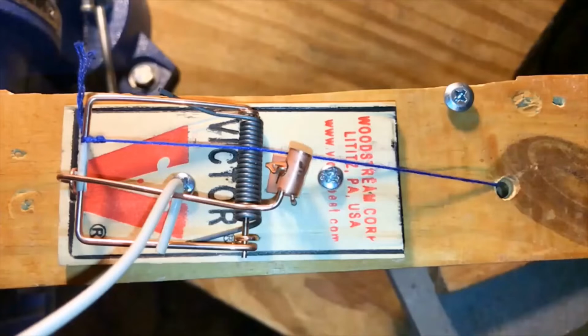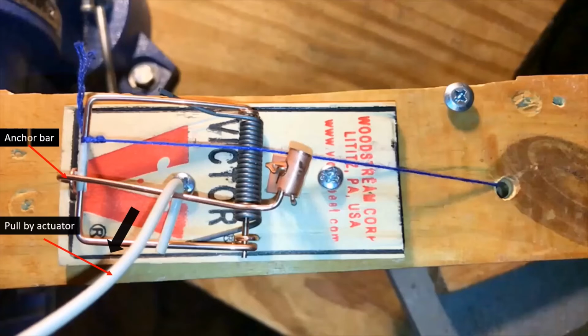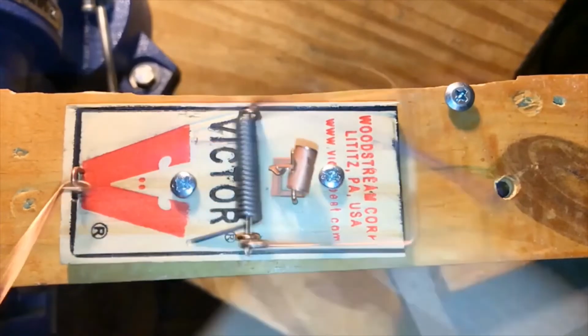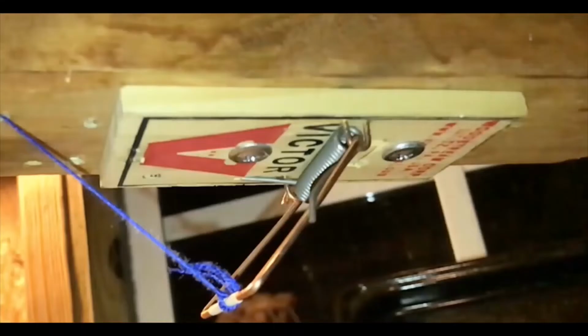Now let's look at the operations of the top mousetrap. When the right time comes, this hook, which is connected to the anchor bar, will be pulled by an actuator, which in turn will activate the top mousetrap. Because of the connecting string, once the top mousetrap is activated, the bottom mousetrap is also activated.